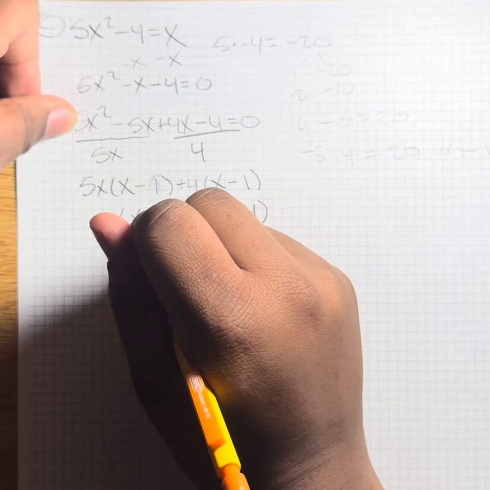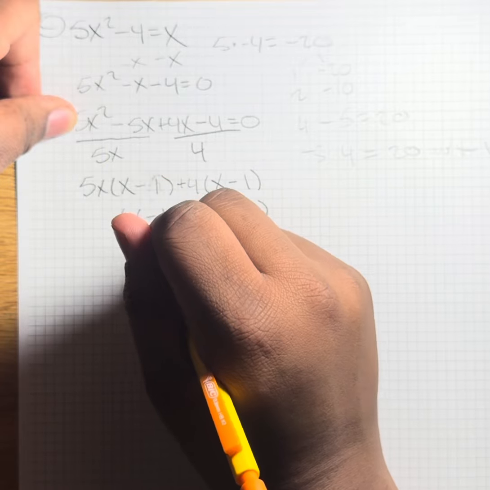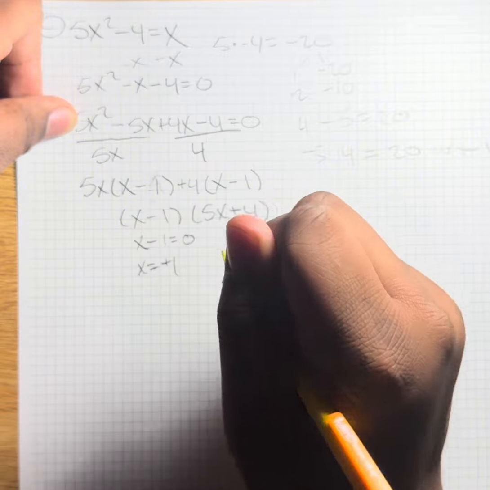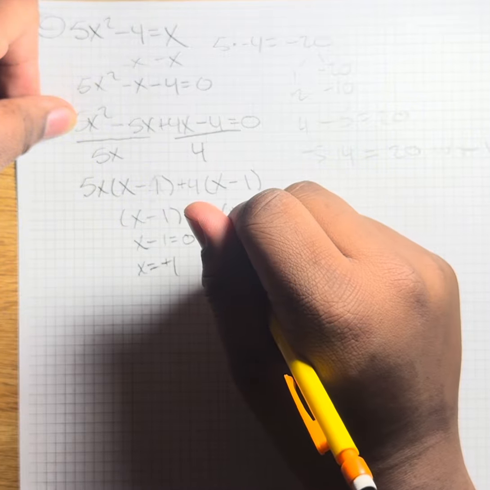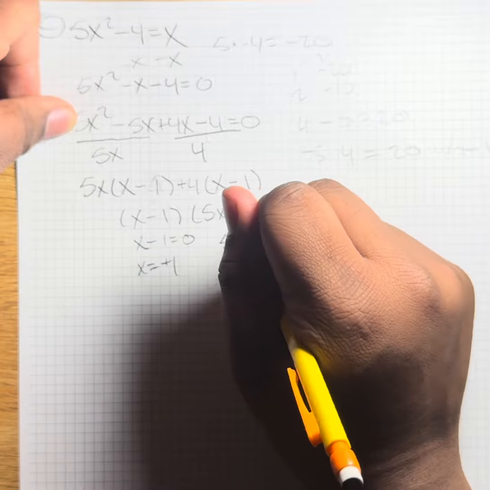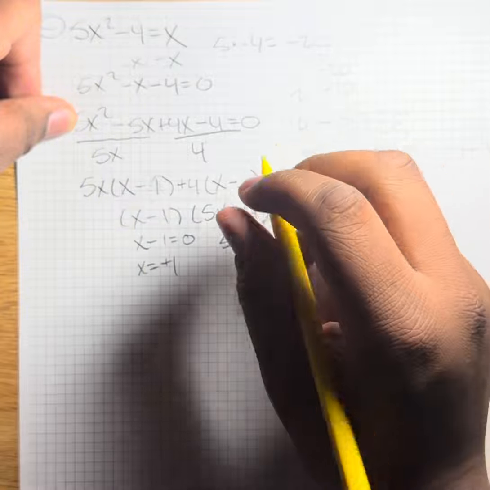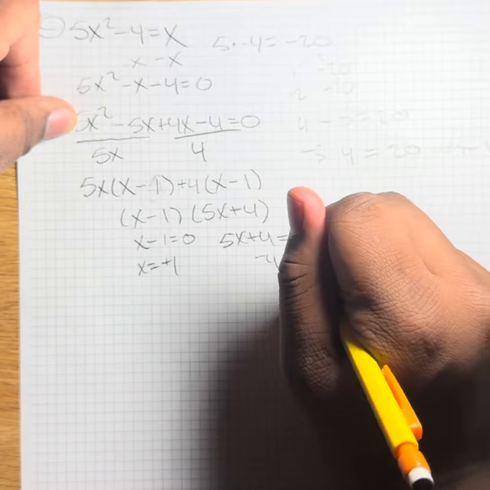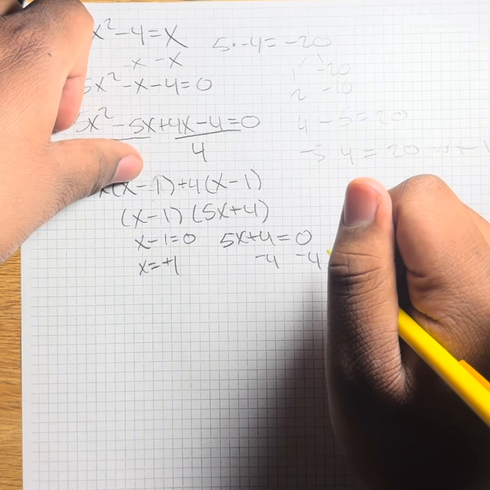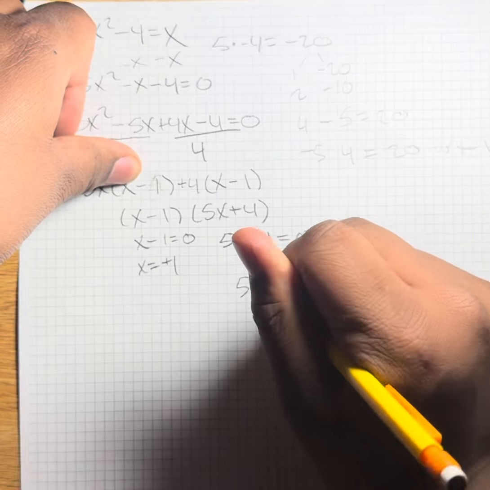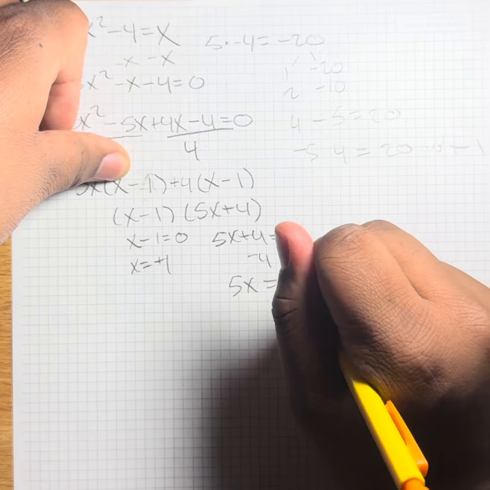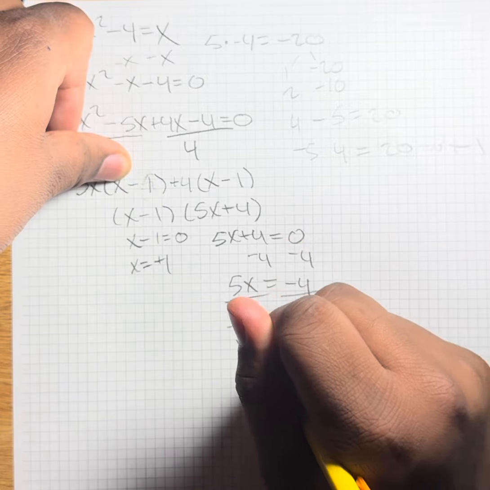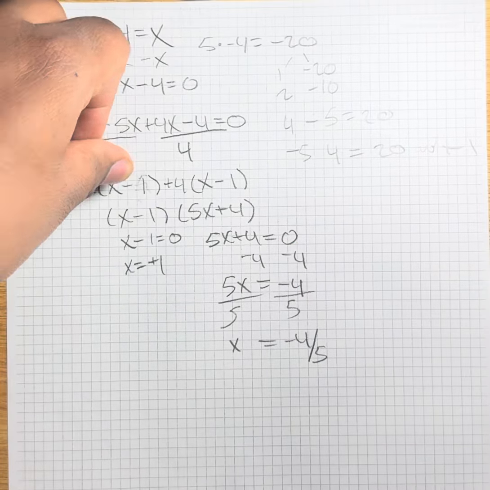So, to get this to equal 0, we just need a positive 1. So x will equal positive 1. To get this to 0, let's set this to 0. Subtract 4, making this 5x equals negative 4. We can divide this by 5, giving us x equals negative 4 over 5. That will be our answers.